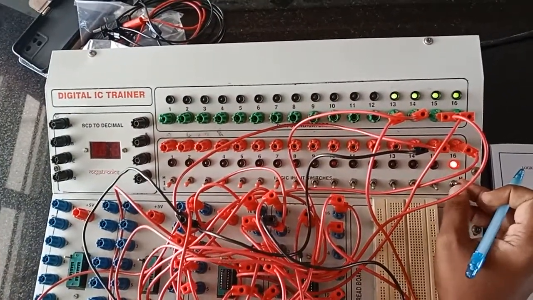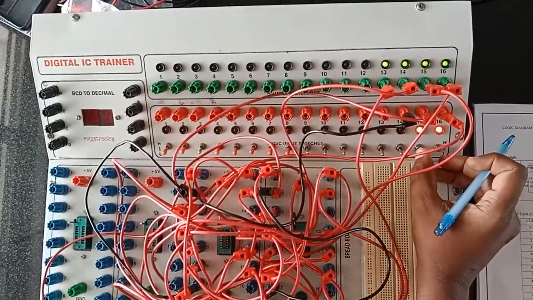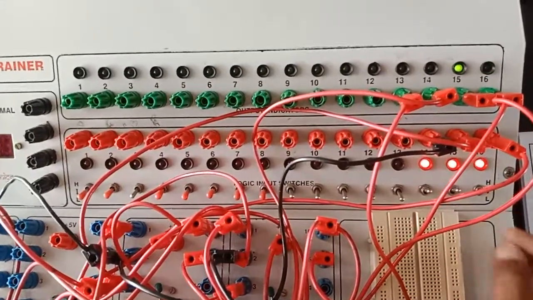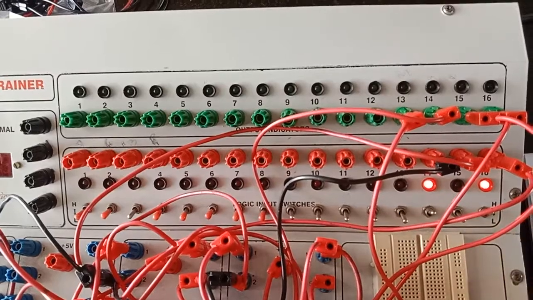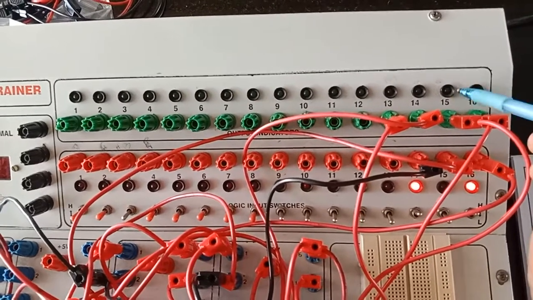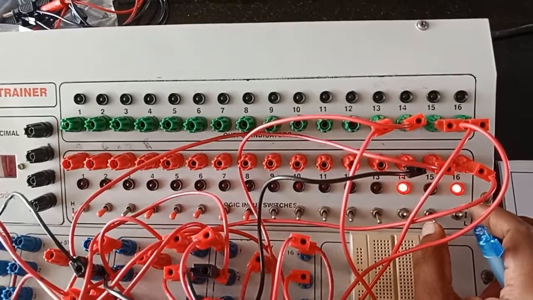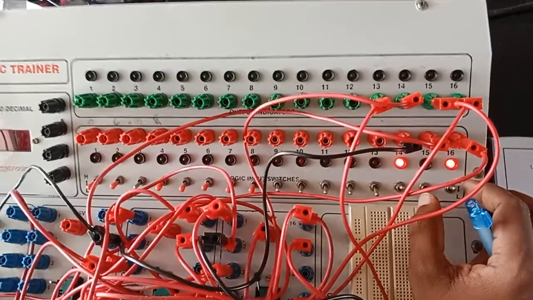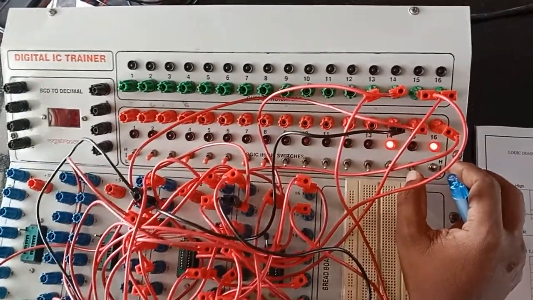As per the connections, we want to give the input to all the 4 flip flops. This is the clock signal, and this is the reset button to reset the values. Now the outputs QA, QB, QC are equal to 0 as per the truth table. Now I am going to give the clock pulses to the first flip flop, and it automatically counts.